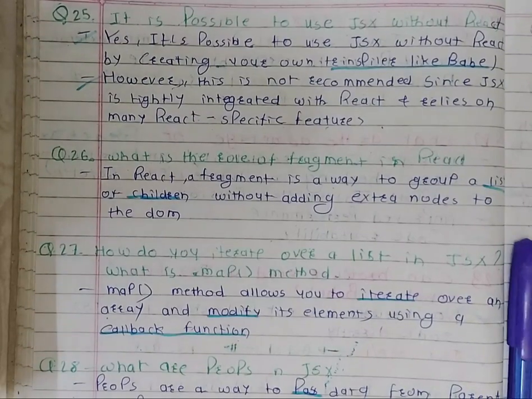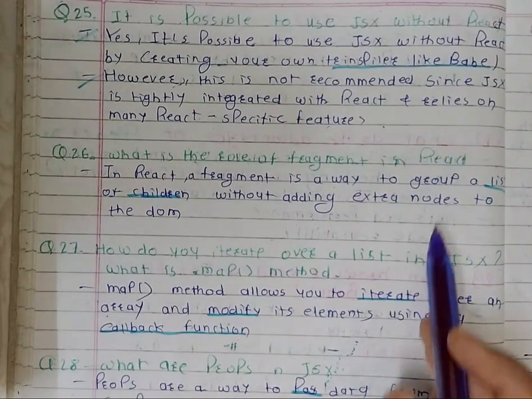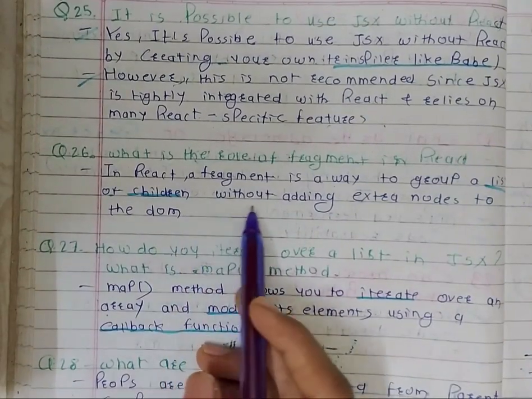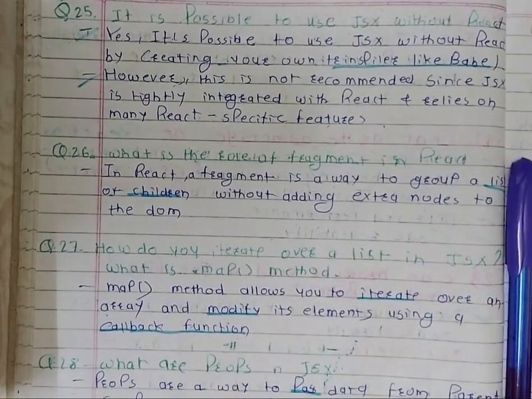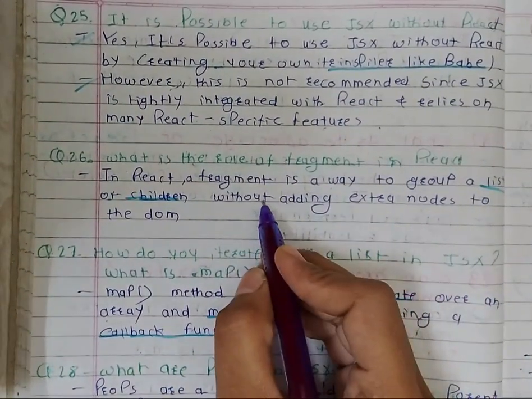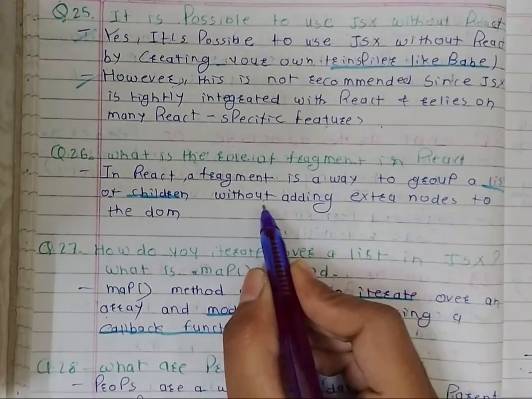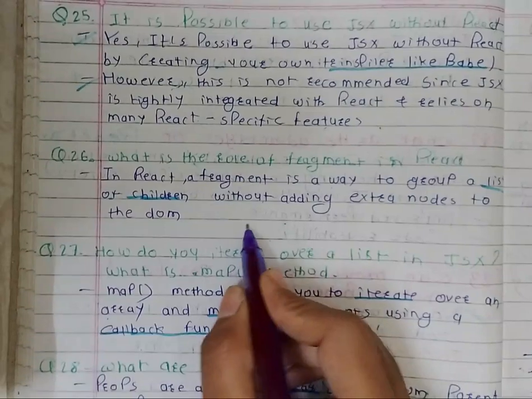In React, a fragment is a way to group a list of children without adding extra nodes to the DOM. So what does it do? React components are basically JavaScript functions, and a function returns one thing at a time.